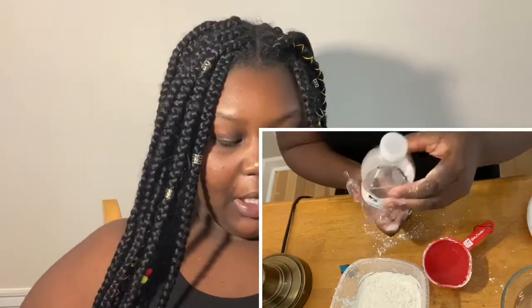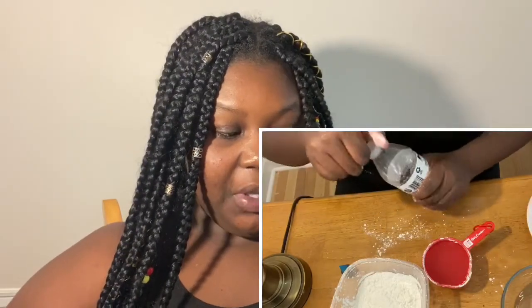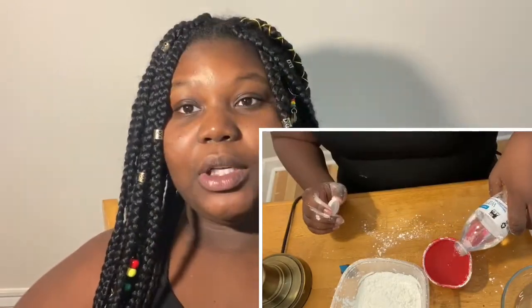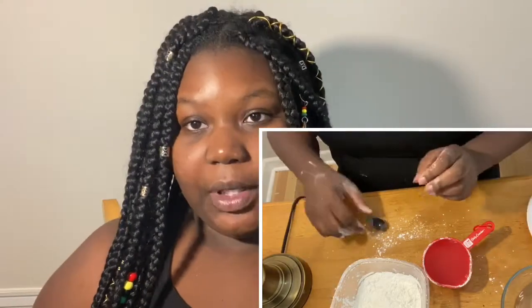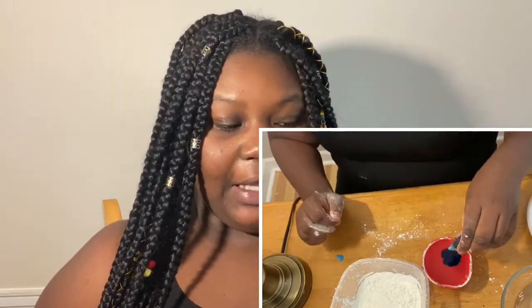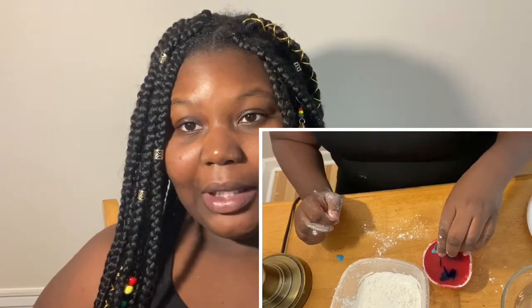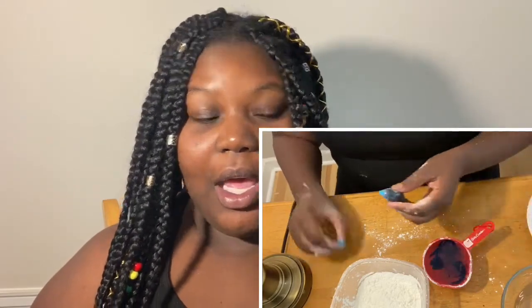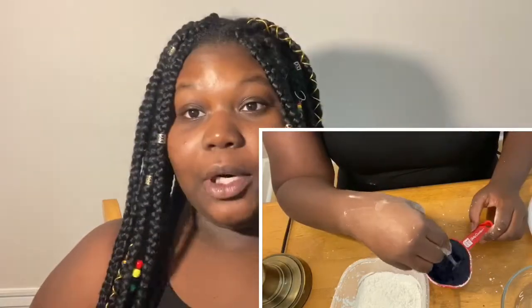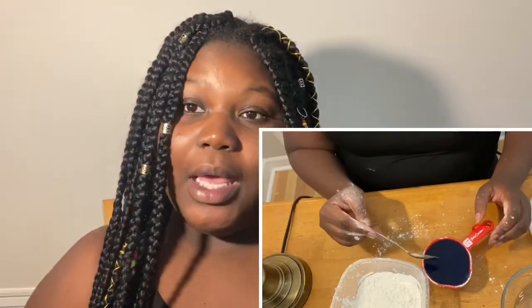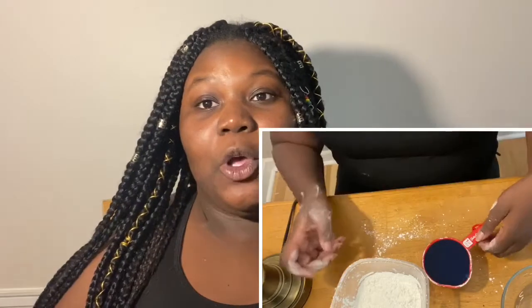So Oobleck, when I did my research when doing the project, I found out that it's a non-Newtonian fluid, which simply states that it's not what we think it is if we look at it. If we look at Oobleck, it looks like it's a liquid that's in a bowl as I'm looking at it right now. And it's not, it actually can go in between states.